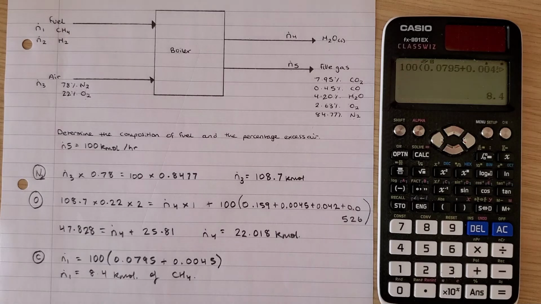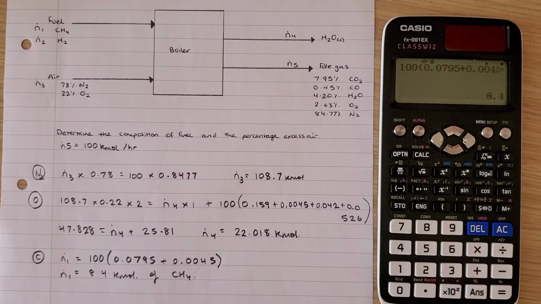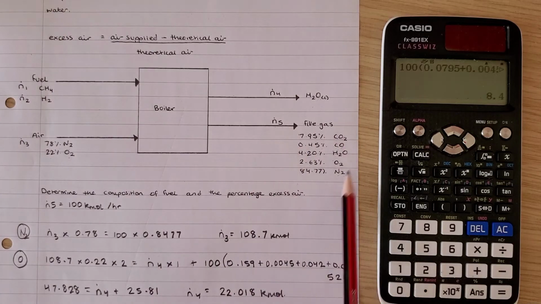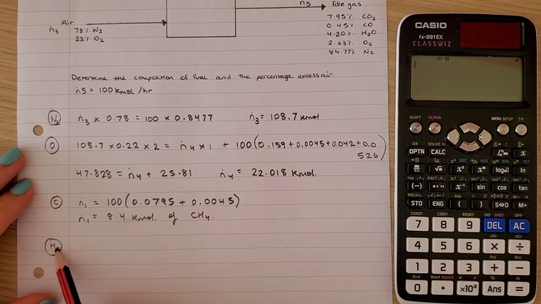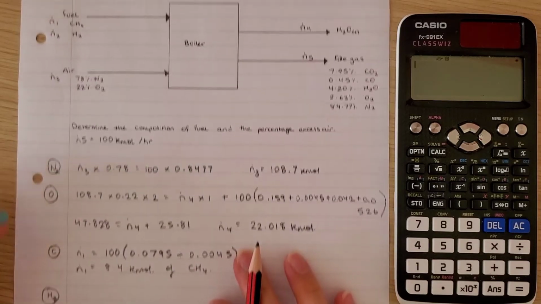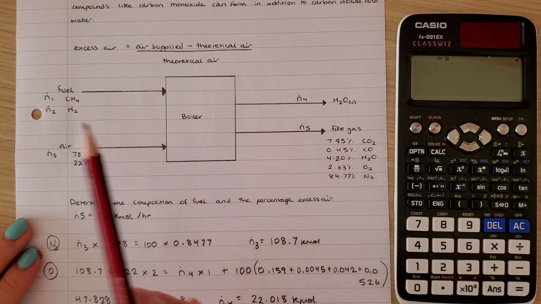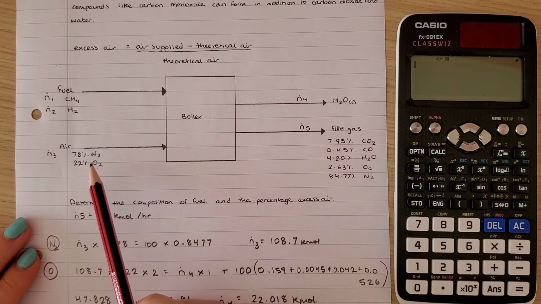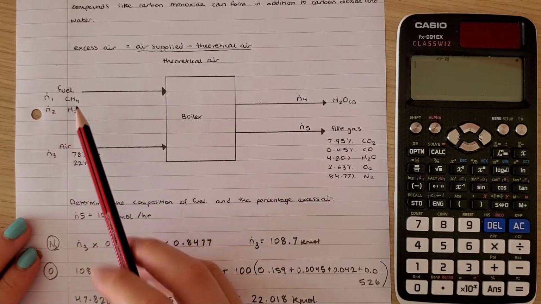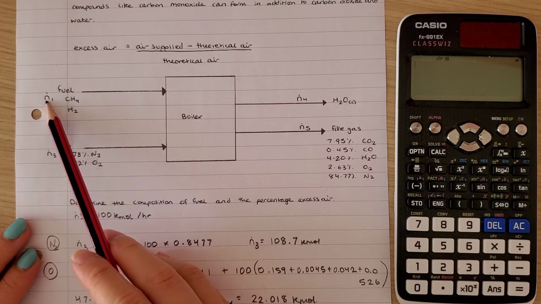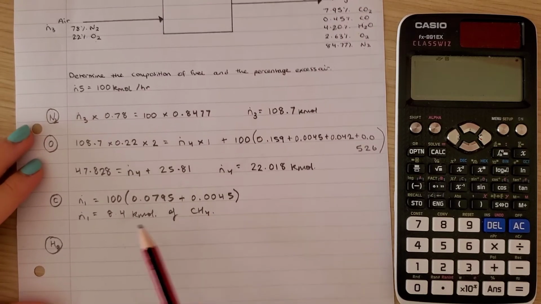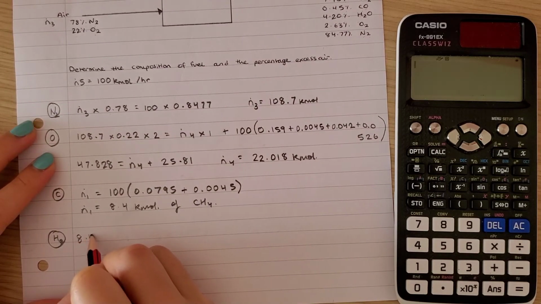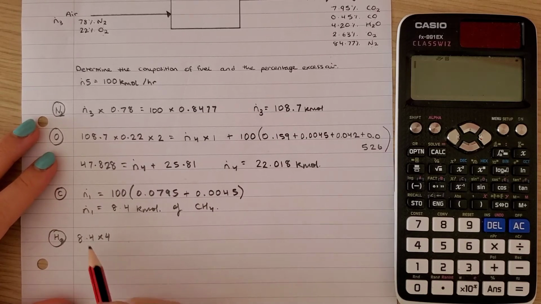So now that we've done that, we can make a hydrogen balance, as that's the last one to do. With the hydrogen balance, we have to take into account this, and the fuel. We're going to do hydrogen as a single atom. Coming into the system, we have hydrogen in the fuel only, as there's no hydrogen in the air for this example. So we have N1 multiplied by 4, because we have 4 atoms of hydrogen in methane, and we know N1 is 8.4. So 8.4 times 4.